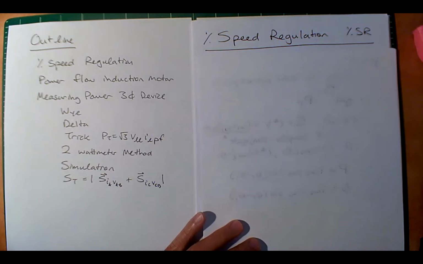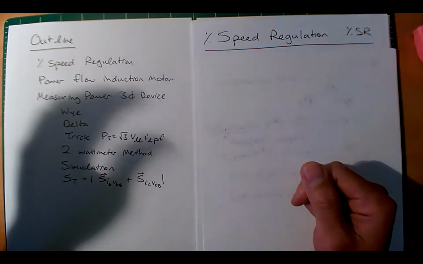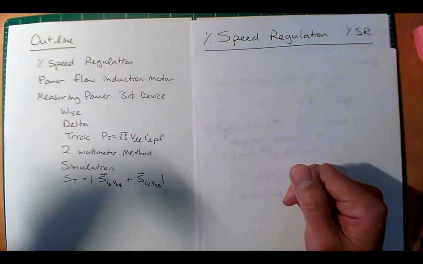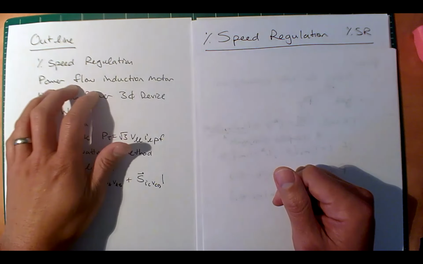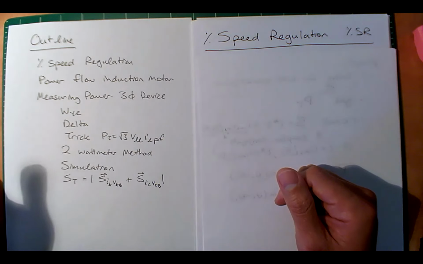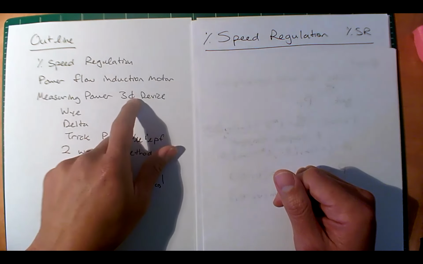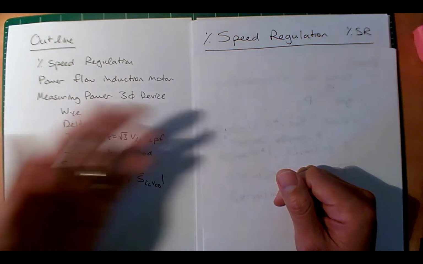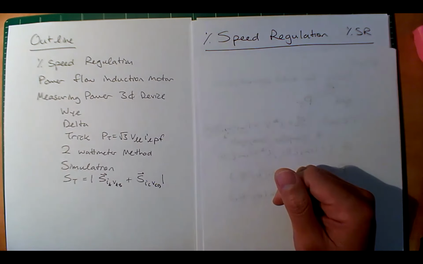And so today what we're going to be talking about is percent speed regulation for induction motor and the power flow in an induction motor. And the last part of this lecture we'll be talking about is how do you measure power in a three-phase device? So this could be for an induction motor or synchronous device, any three-phase device.